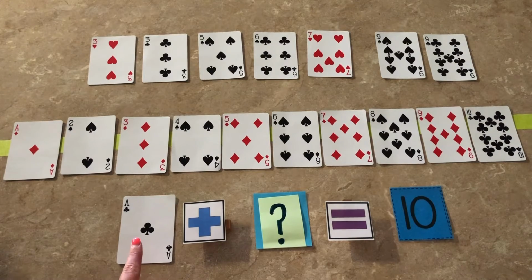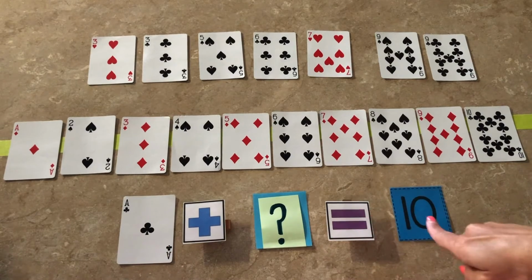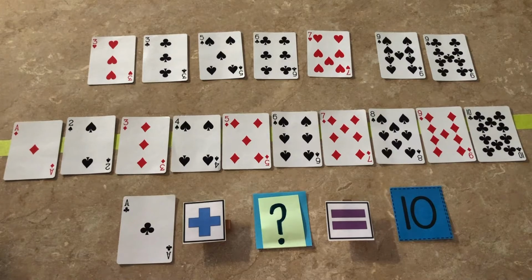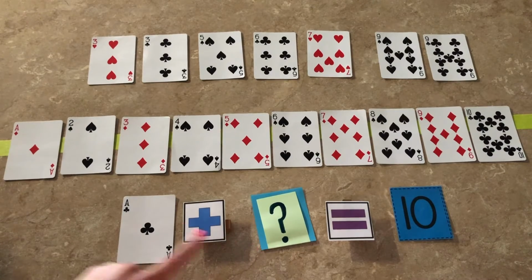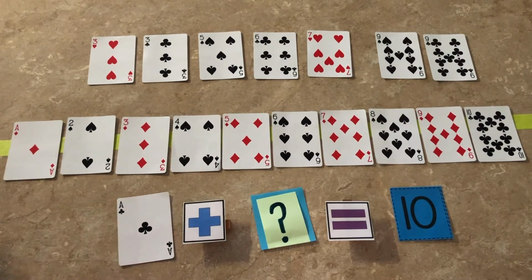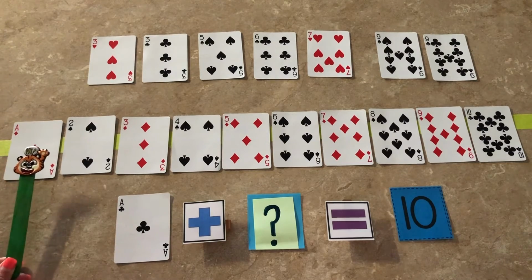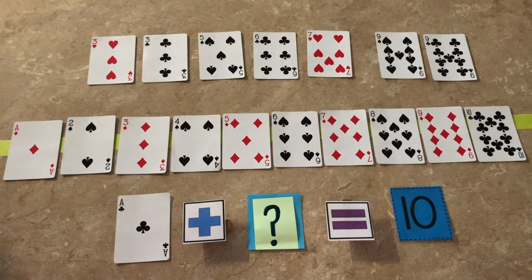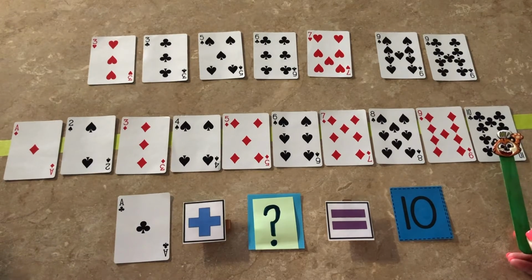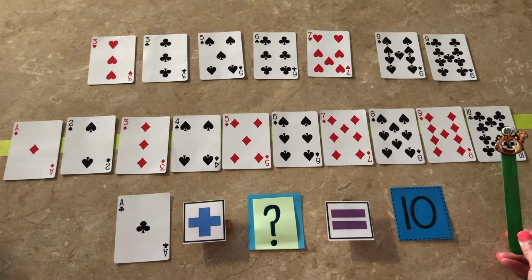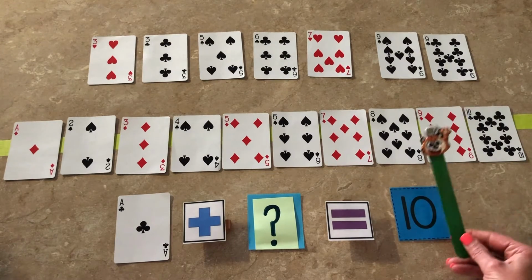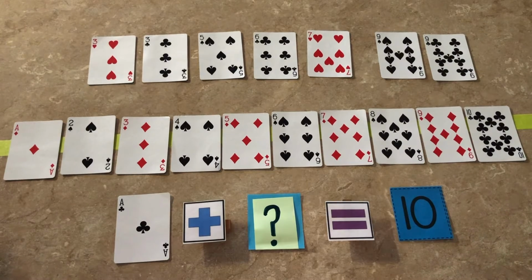Read this equation with me. 1 plus something equals 10. I need to figure out what number I need to add to 1 to make 10. I can start at 1 and count on all the way up and stop at 10, count the number of jumps I take, or I can use the counting backward strategy and start at 10 and jump 1 less to see where I land. So let's start with counting on.